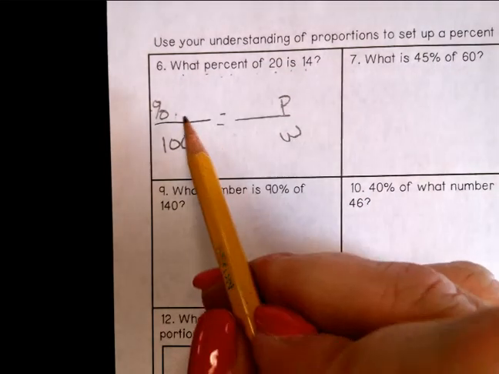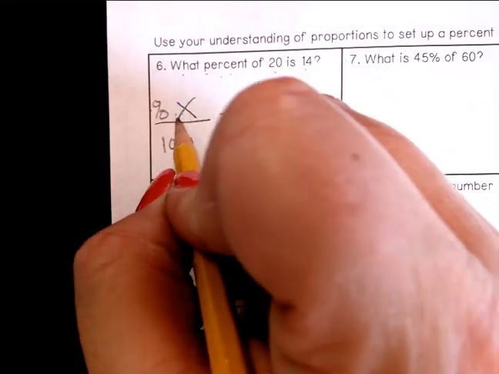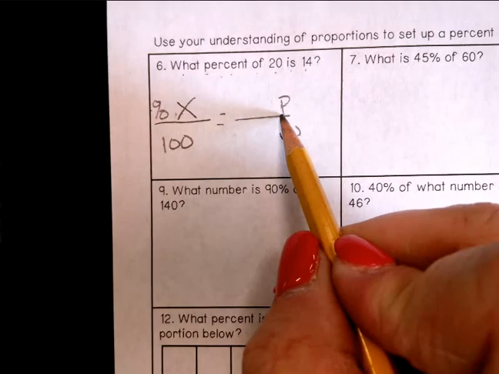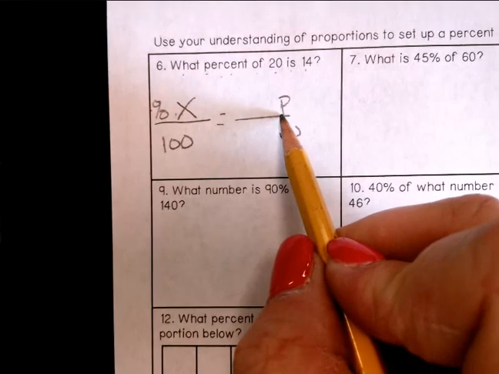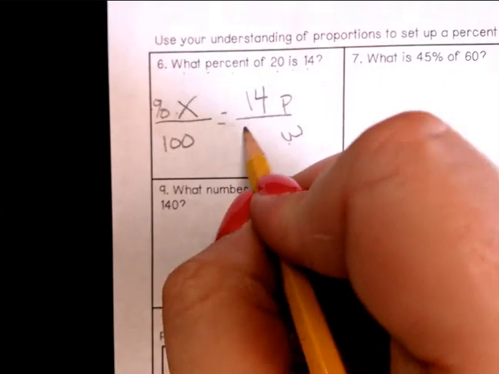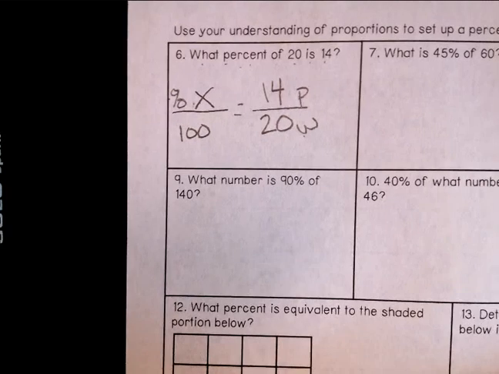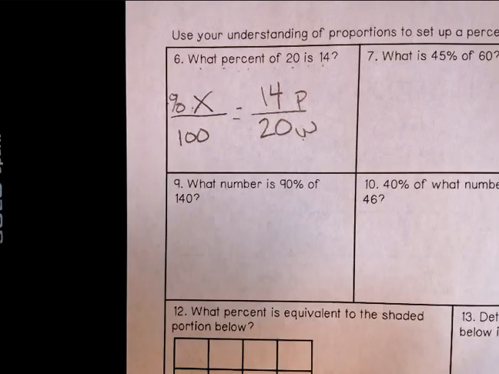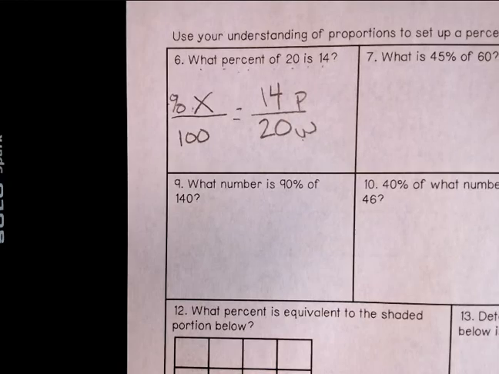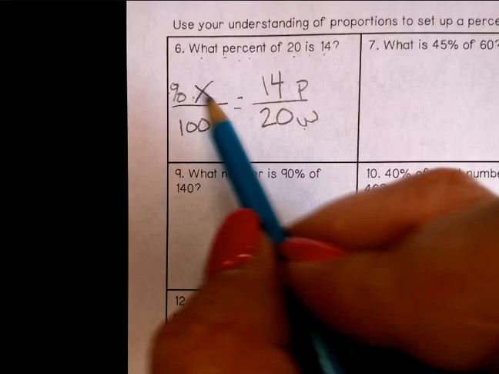Do you have a percent? No, so I have to put X. Am I given a part? Yes. What is the part? 14. And what is the whole? 20. Now what do I do? I cross multiply. What do I cross multiply?